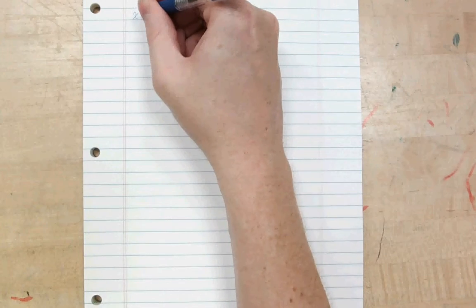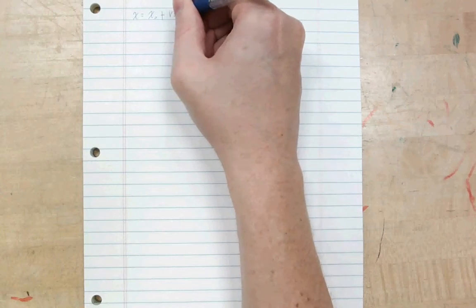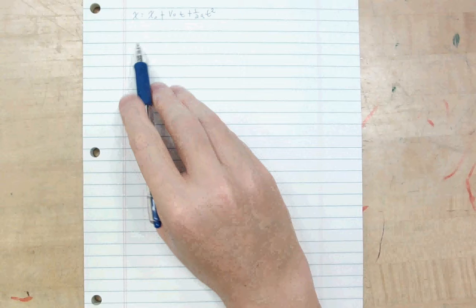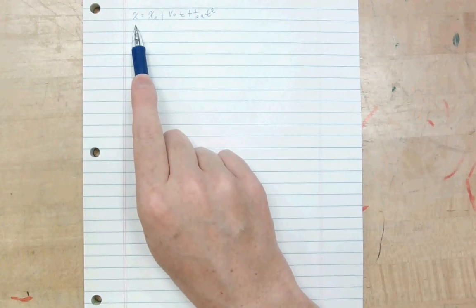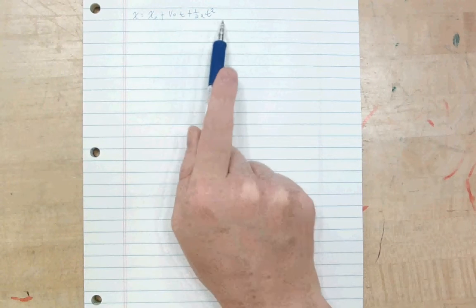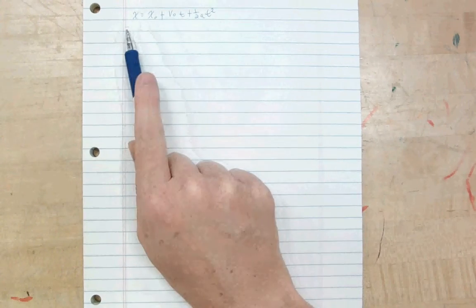This example is about kinematics and unit conversion. Pretty much any kinematics problem is going to come down to this equation. This tells me if I want to know where I am, I need to know where I was, how fast I was going and for how long, how much I was accelerating and for how long. And based on that information, I can figure out where I am.